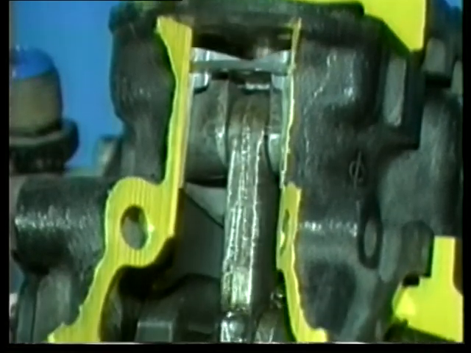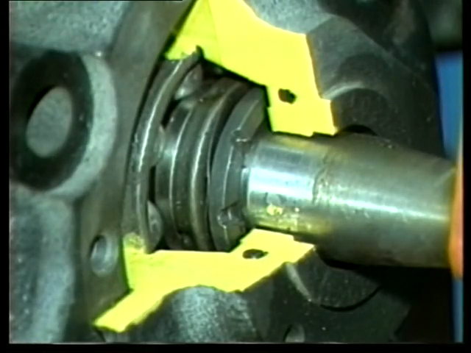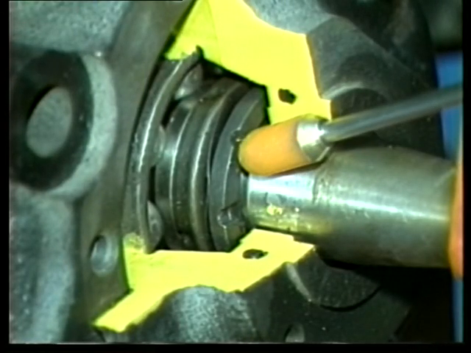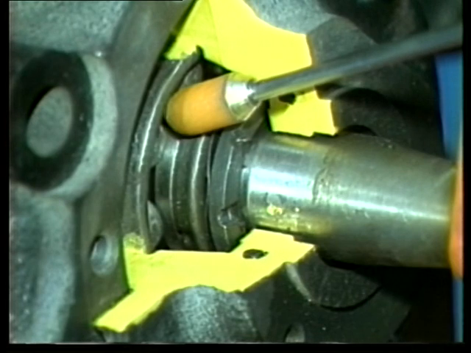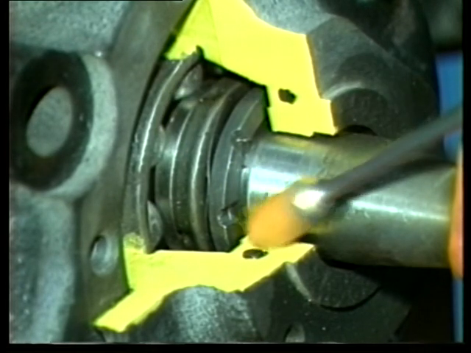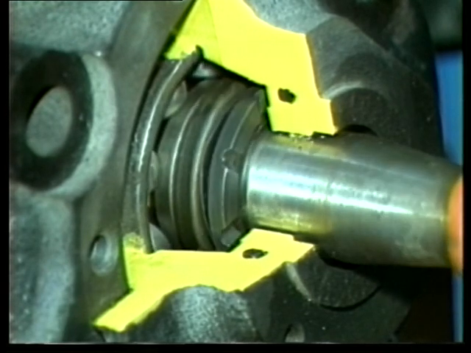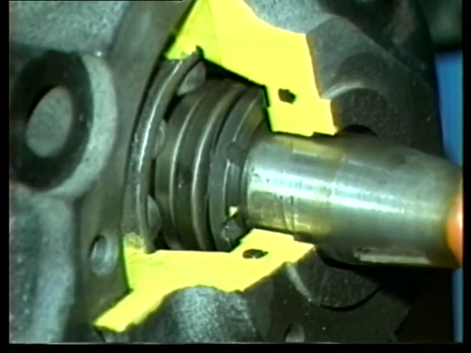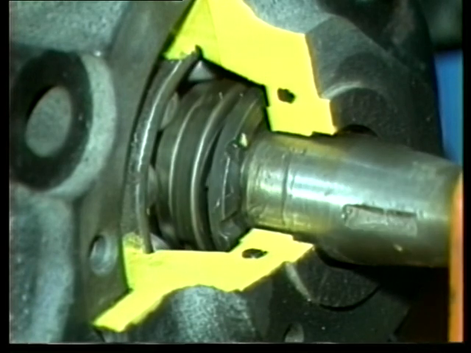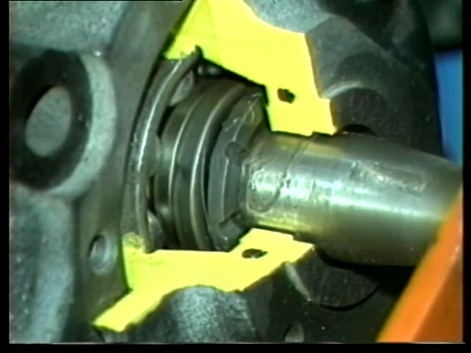Since the compressor crankshaft is pressurized, it must be tightly sealed to prevent refrigerant loss. Here you can see a compressor shaft seal. It prevents oil and refrigerant from leaking out of the clearance between the spinning crankshaft and the compressor housing.